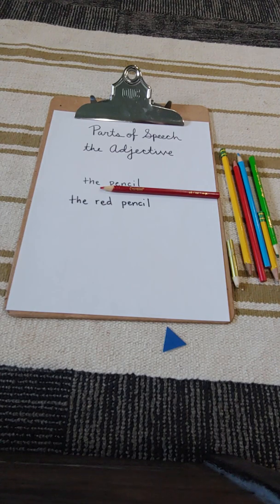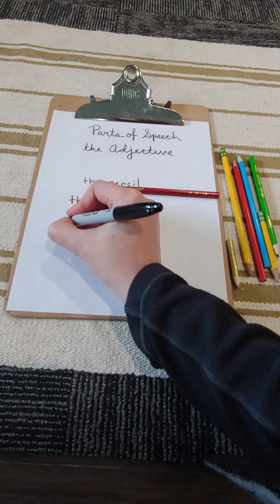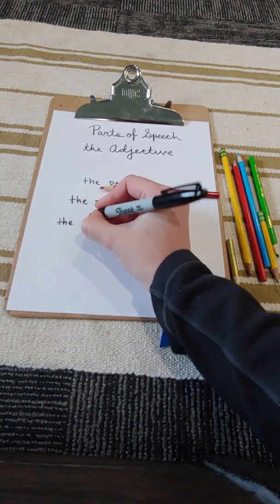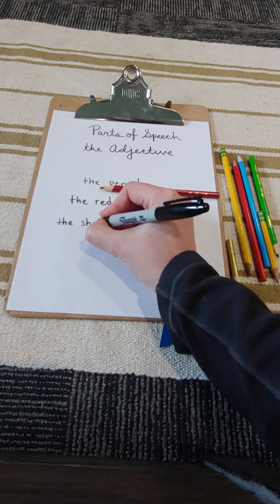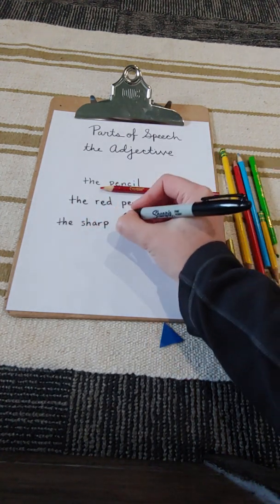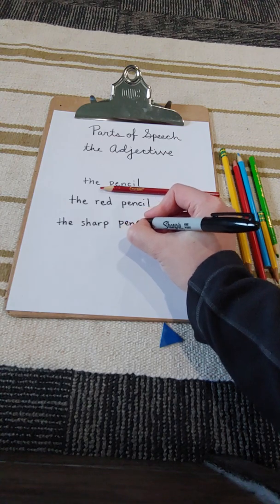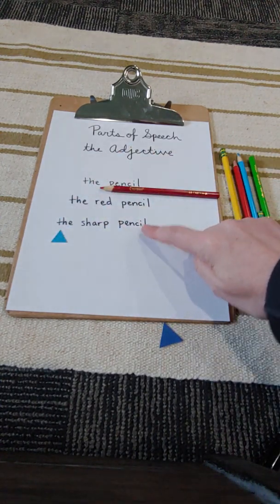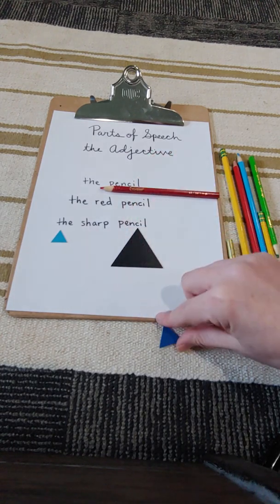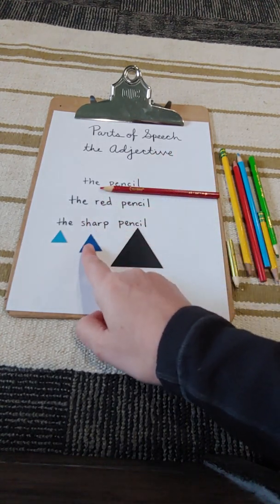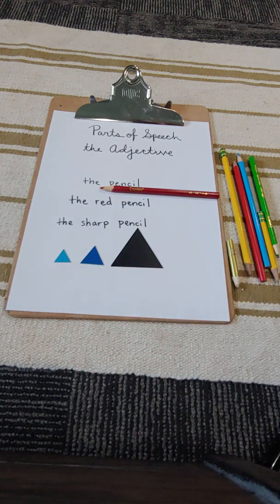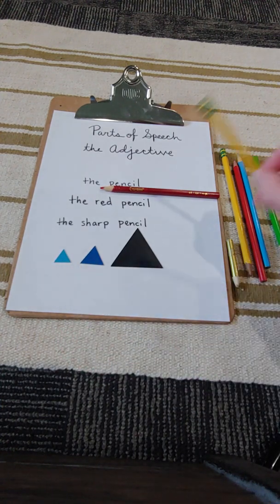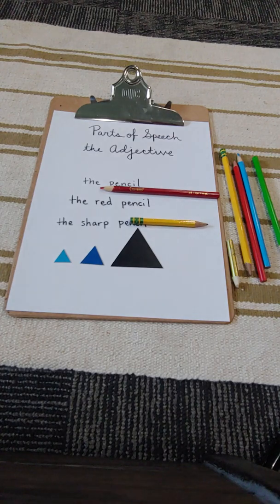Let's try another. Colors can definitely be adjectives, but what else can be? What about the sharp pencil? Well, the is our article, pencil is our noun, and sharp is our adjective. It's the word that tells us which kind of pencil. This one seems pretty sharp. There we go. The sharp pencil.